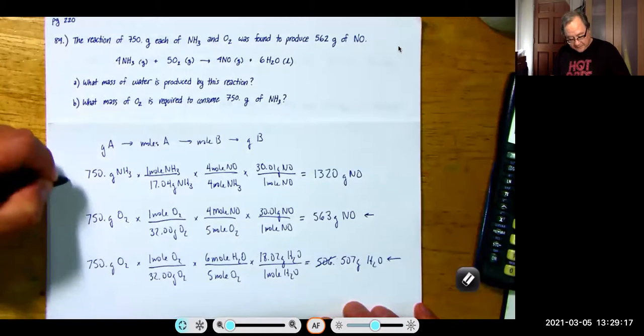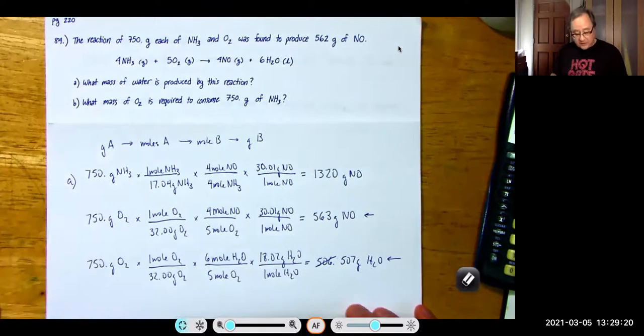And that's A. What mass of O2 is required to consume 750 grams of NH3?